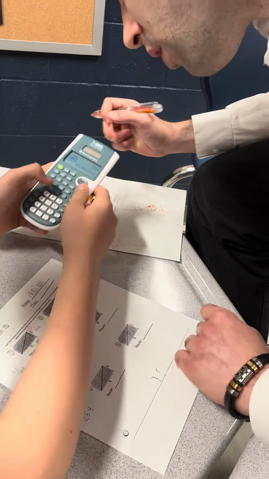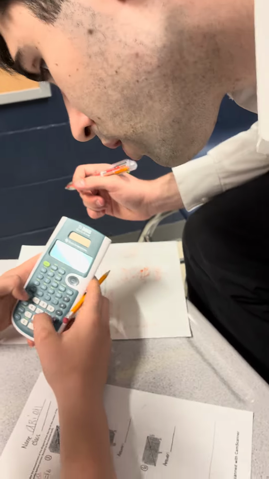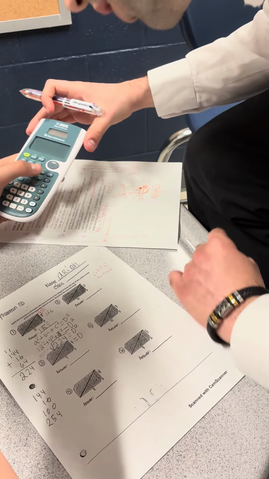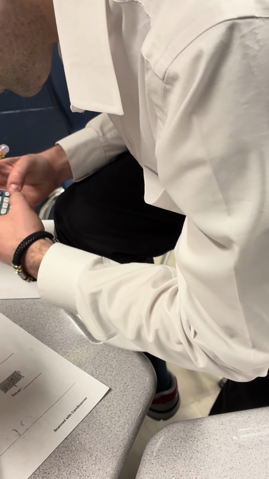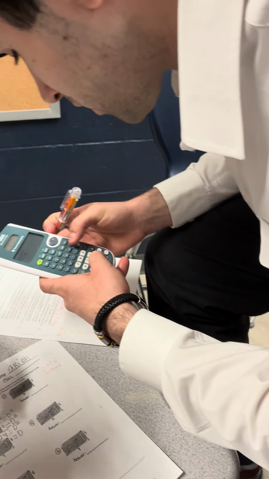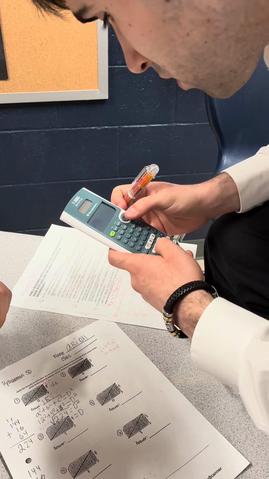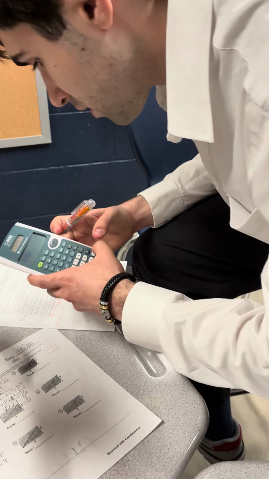Then the square root. Oh, this is perfect.